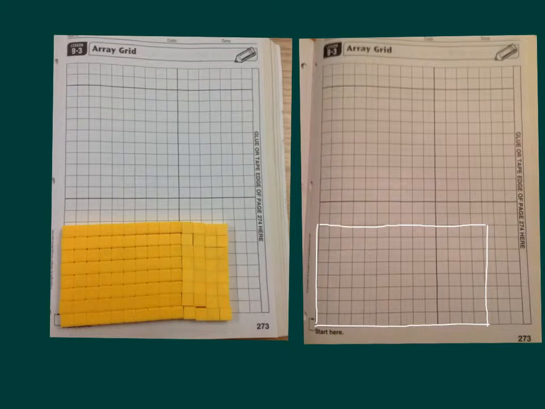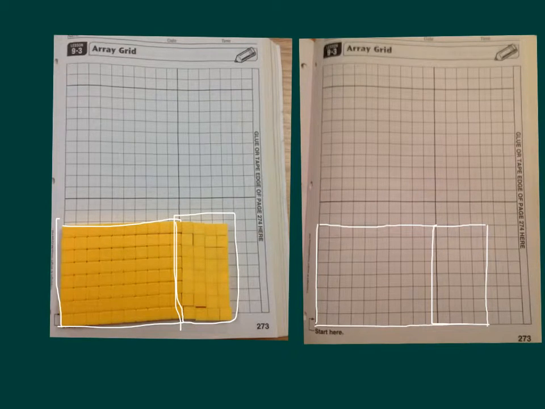This is what your answer should have looked like, either by using the base 10 block cubes and longs or drawing it on your own. As you can see, we have 8 longs here, and then we have our cubes here, the remaining space. When I drew it, it would look the same way, except I didn't put that line there.